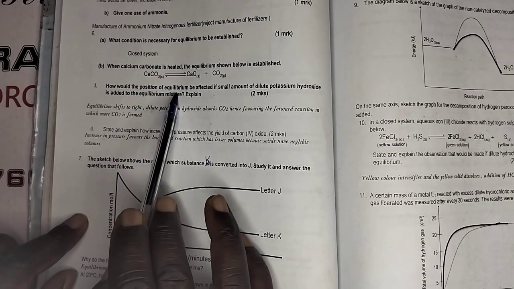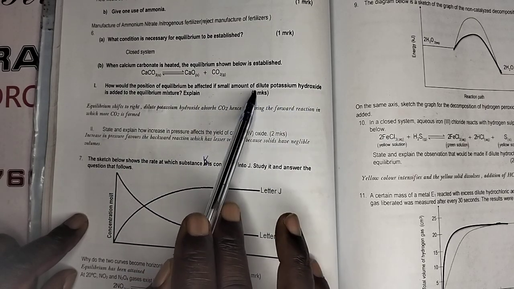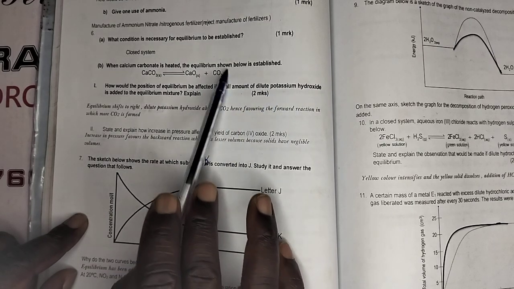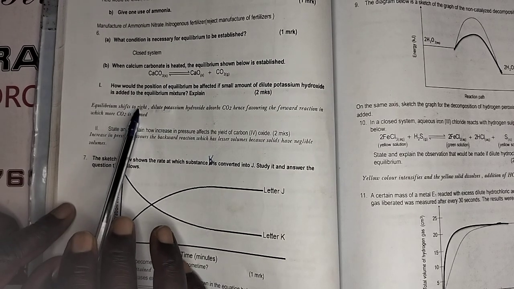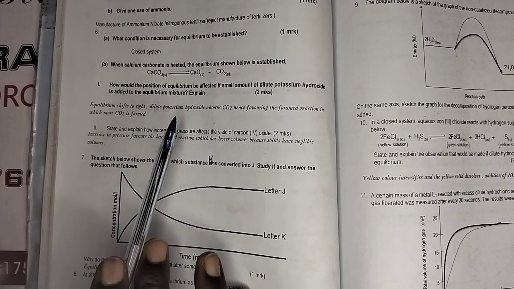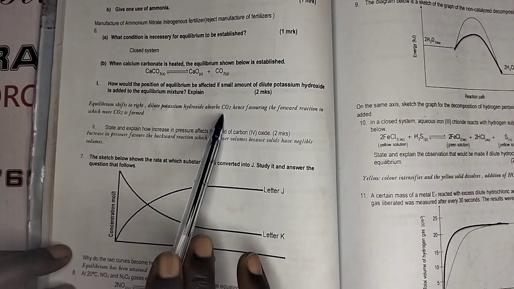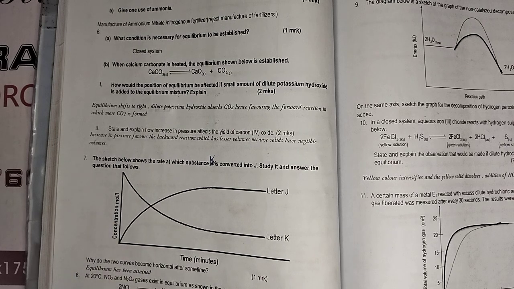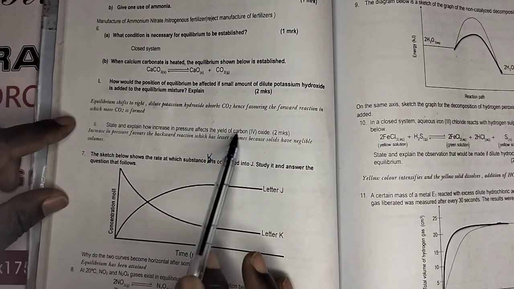So how could the position of equilibrium be affected? If a small amount of dilute potassium hydroxide will be added here, it will absorb this carbon dioxide gas. So the equilibrium shifts to the right, because dilute potassium hydroxide absorbs carbon dioxide, hence favoring the forward reaction in which more carbon dioxide is formed. State and explain how increase in pressure affects the yield of carbon dioxide.